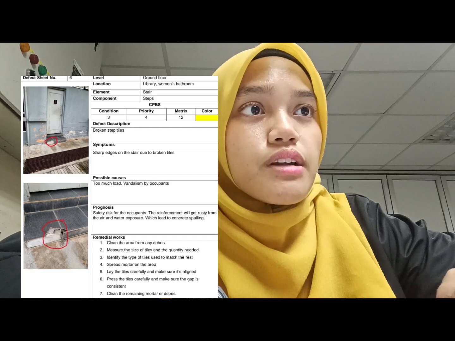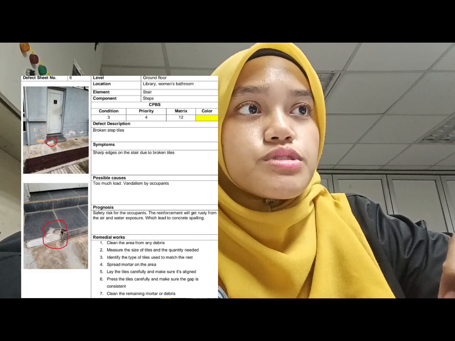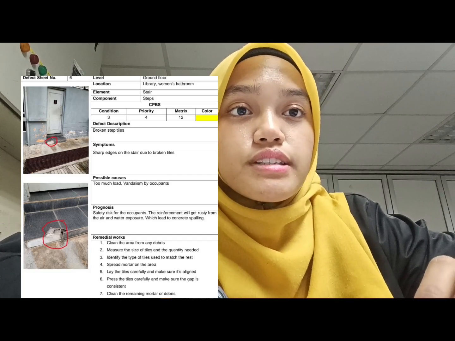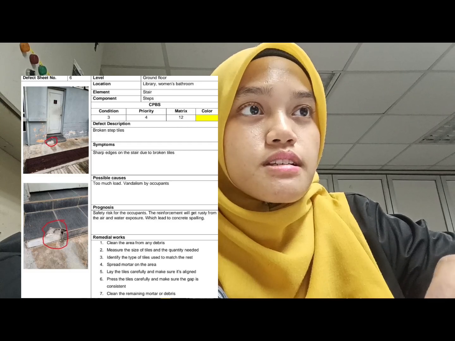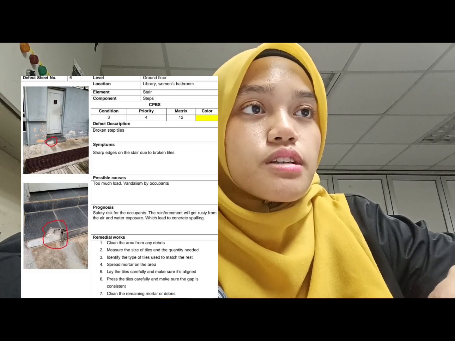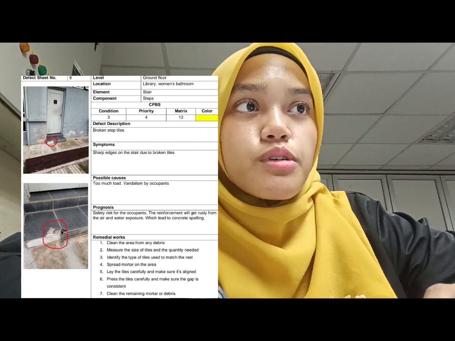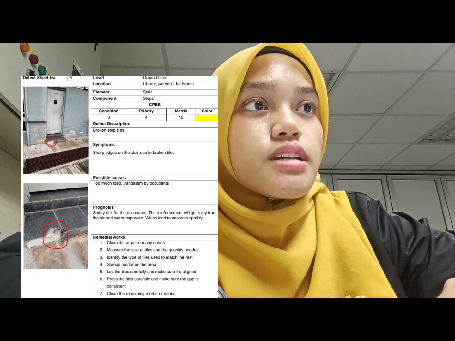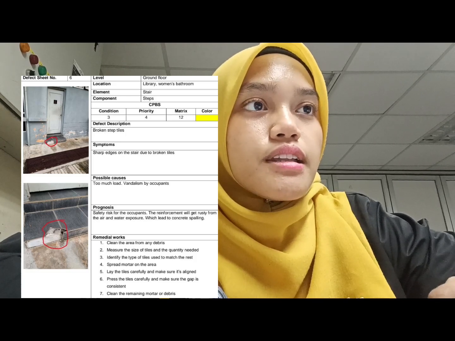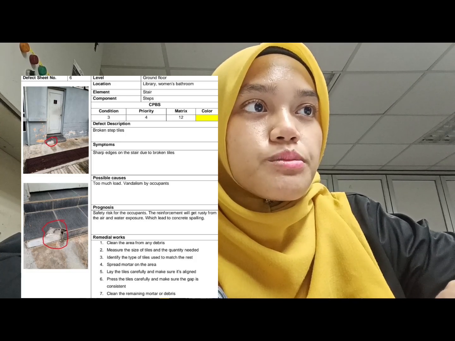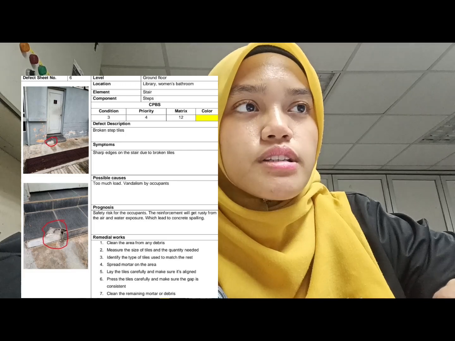The reinforcement will get rusty from the air and water exposure, which will lead to concrete spalling. And then the remedial works, there are 7 steps. Clean the area from any debris. Measure the size of tiles and quantity needed. Identify the types of tiles used to match the rest. Spread mortar on the area.